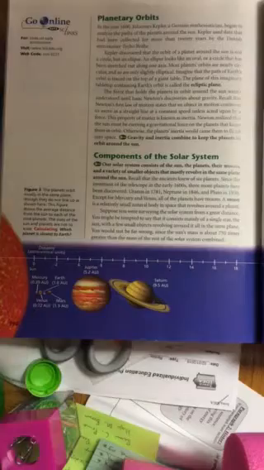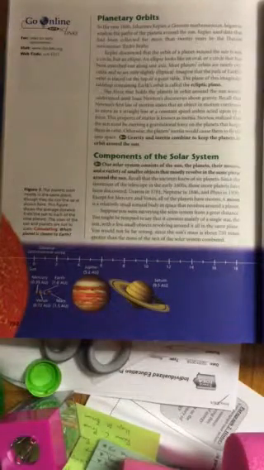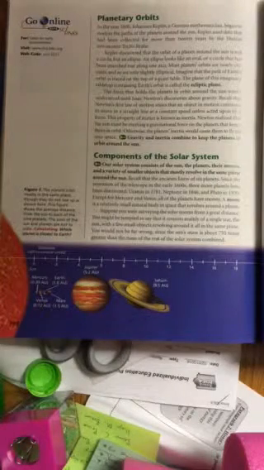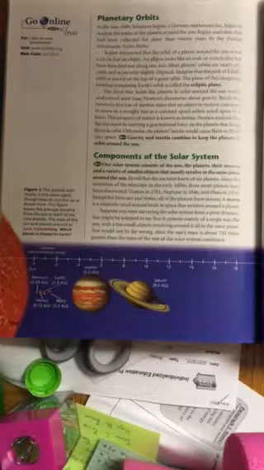The force that holds the planets in orbit around the Sun wasn't understood until Isaac Newton's discoveries about gravity. Recall that Newton's first law of motion states that an object in motion continues to move in a straight line at a constant speed unless acted upon by a force. This property of matter is known as inertia.